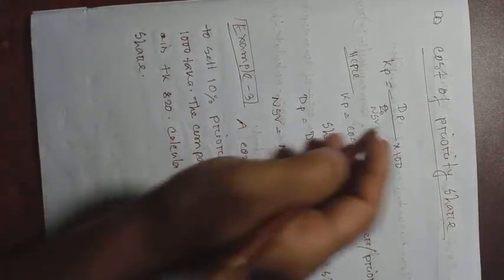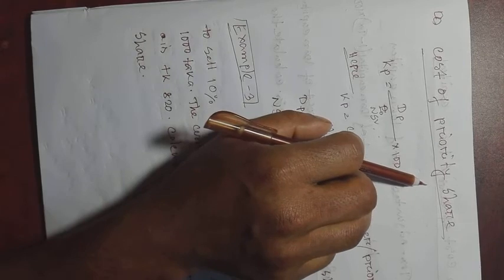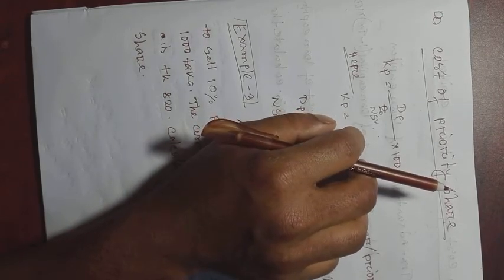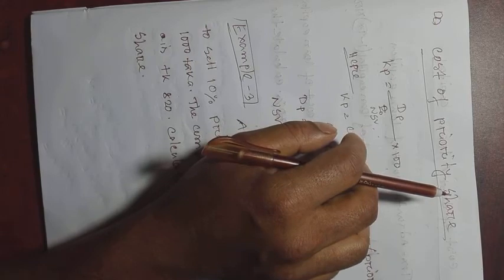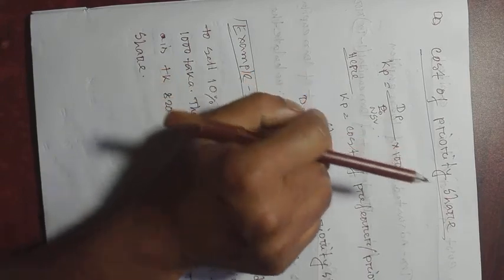Here also mention the cost of the priority shares. I know that there are three sources of finance. At first, cost of general shares. The second part is cost of priority or preferred shares, and the third option is cost of debt.